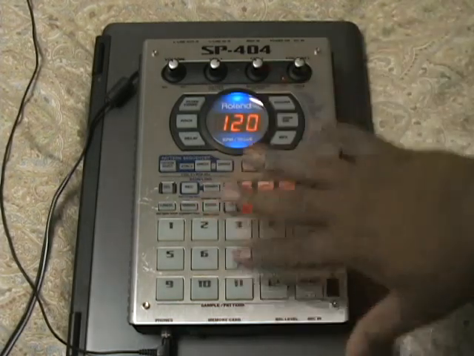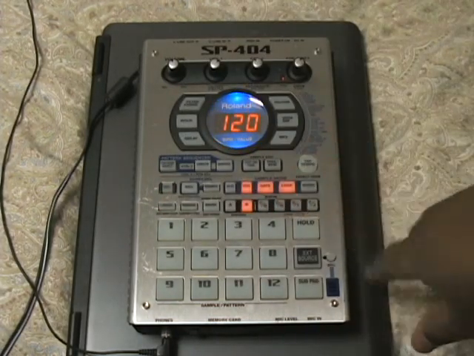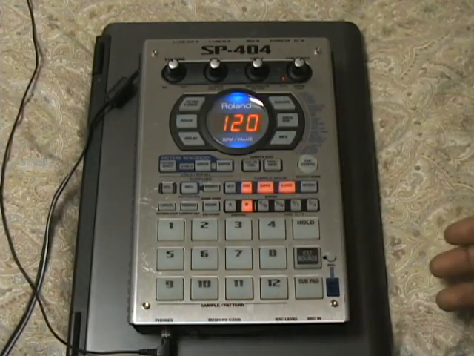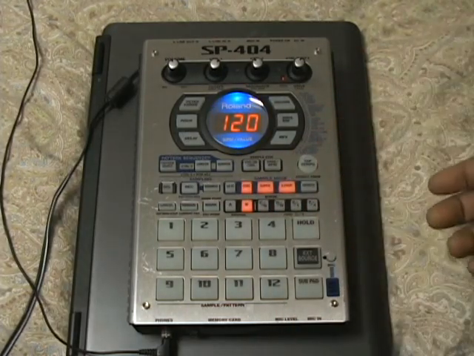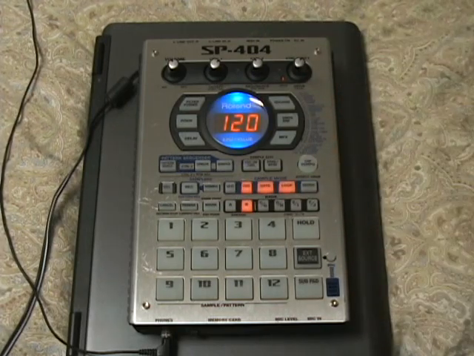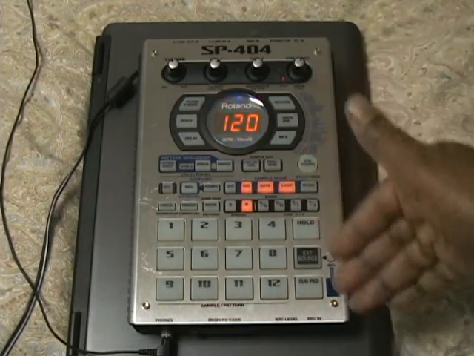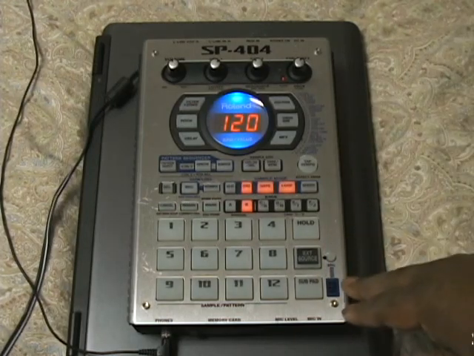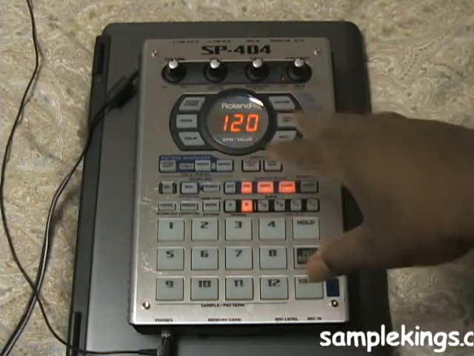Let's say you got a bank of sounds on your machine, you want to save them onto the card and put them on the computer or something. We can export these files, put them on the computer, give them to someone using their software, or they can use it in Pro Tools or whatever, so you can export the sounds you want to export out to them without having to play it back from the SP404 into their system.